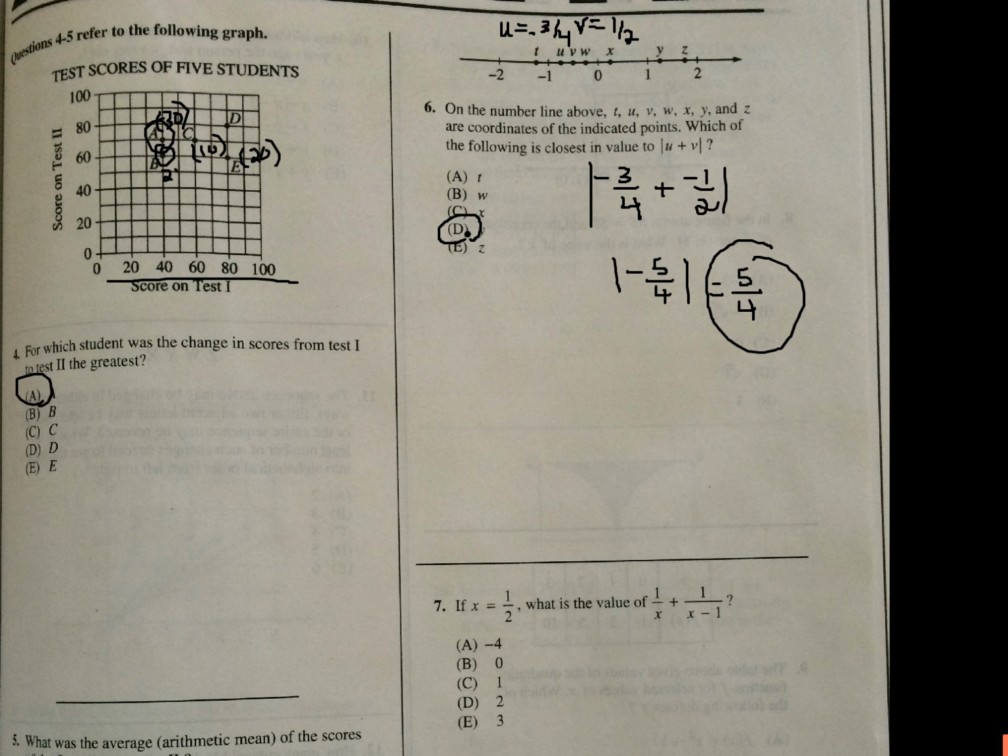All right, those aren't so bad, I don't think. Now if x is 1/2, what's the value of that? This is a little algebra problem. There's not much you can do to get past this. Well, actually, it's an arithmetic problem in reality because we're just going to substitute 1/2 in where the x is. So it's going to be 1/2 minus 1.